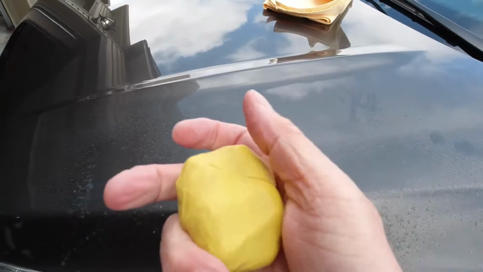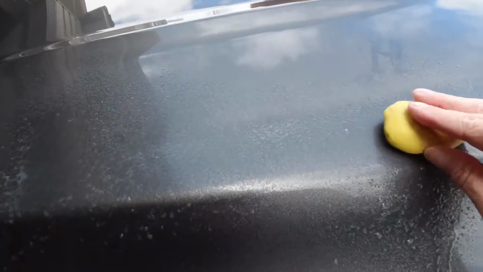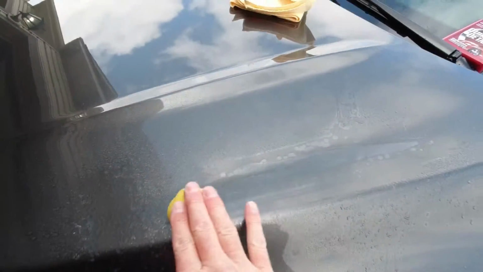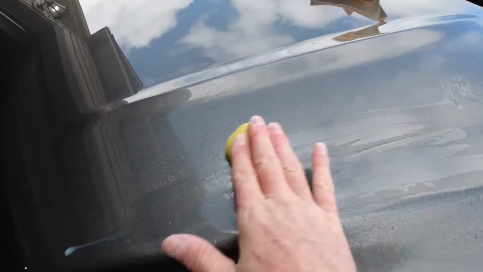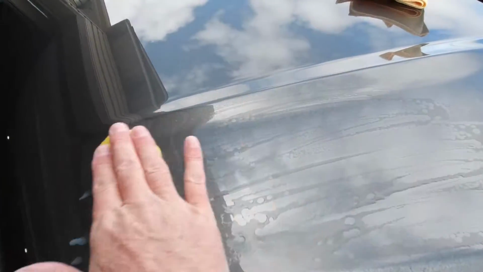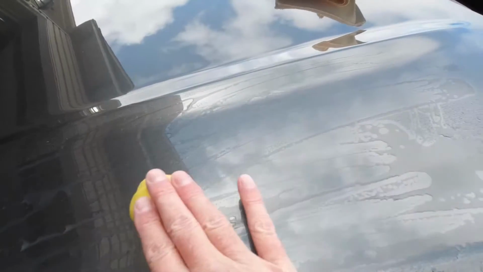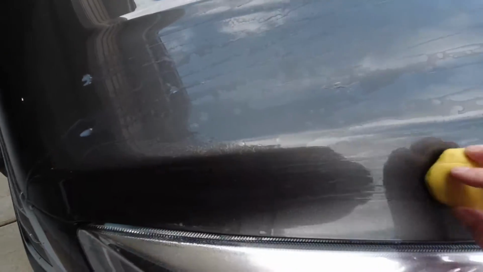We're going to take our clay bar, flatten it out, lay it on the surface of the paint, and just go back and forth. You can actually feel the contamination being removed and lifted, and depending upon how much is on there, you can hear it.